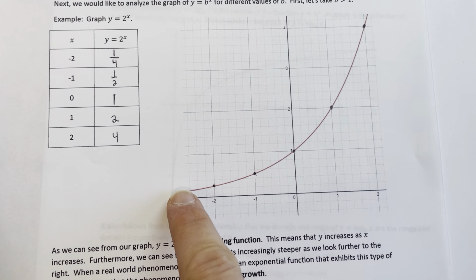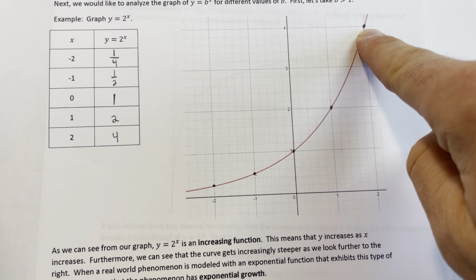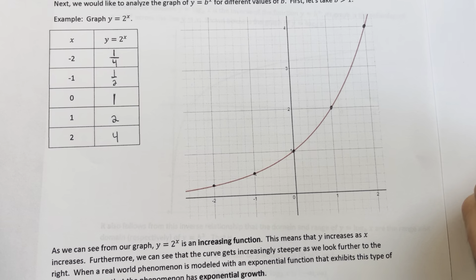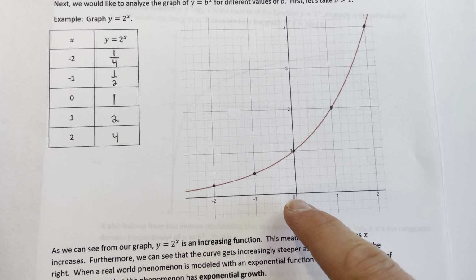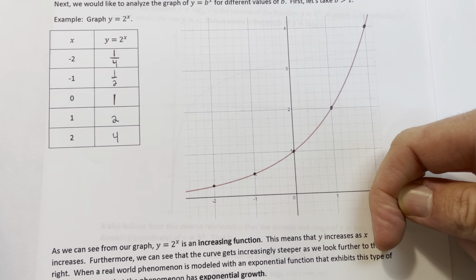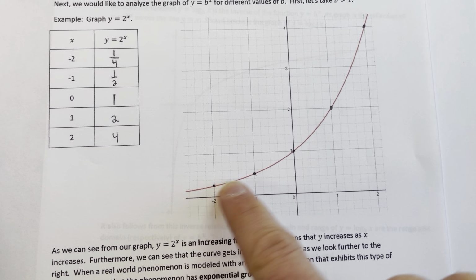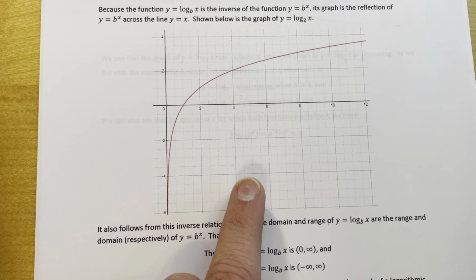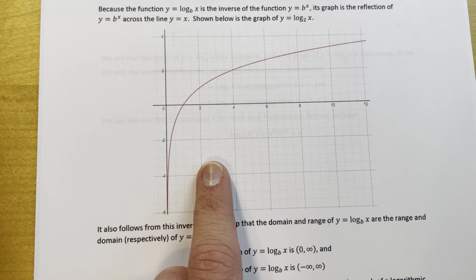They're increasing, they're above the x-axis, and they're 1-to-1, so that means that we have that inverse. And we saw that if you want to find the graph of the inverse of a function, you reflect it across the line y equals x. Well, if I took this y equals 2 to the x, and reflect it across the line y equals x, I get this graph.